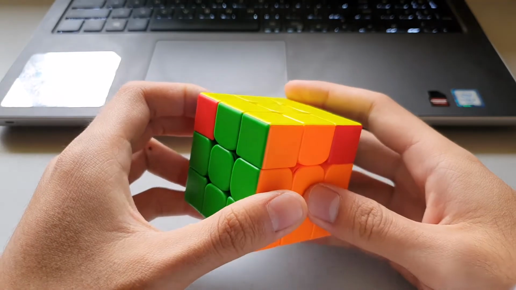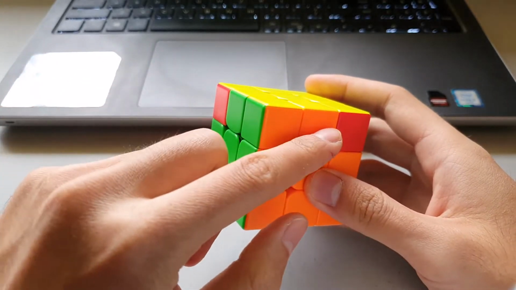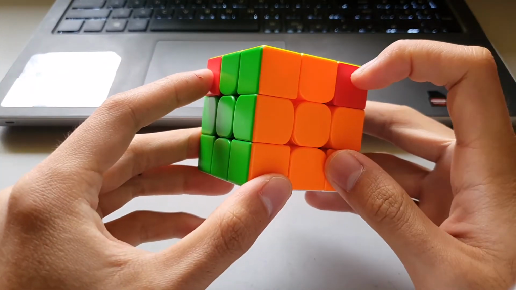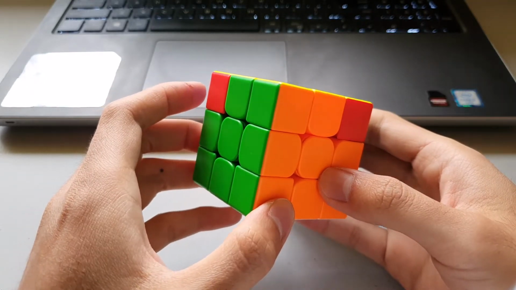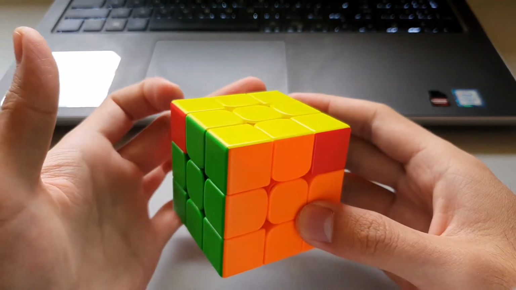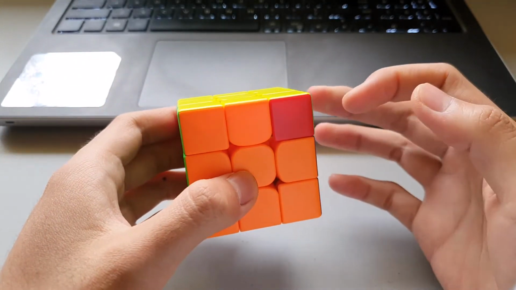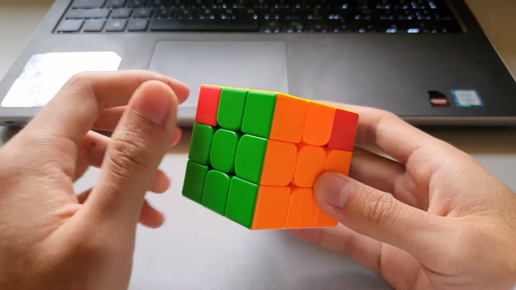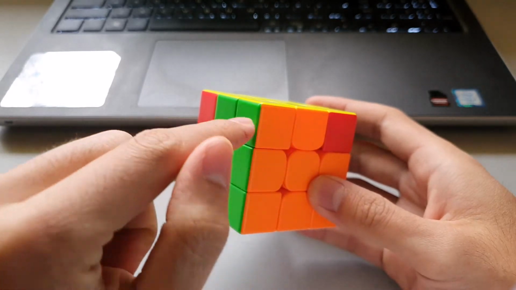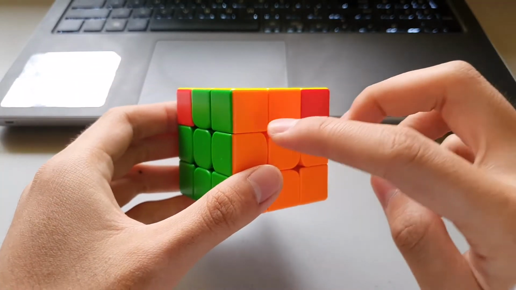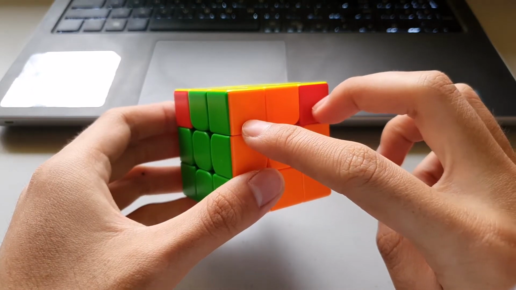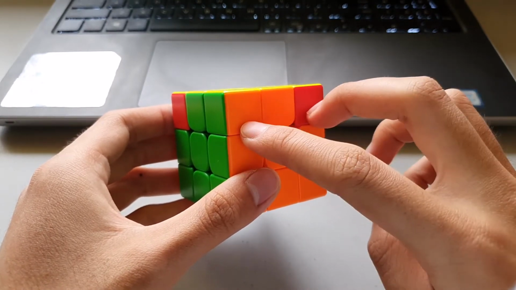And it goes like this. When you see the 2x2 block and these two colors on the sides here are matching, it's definitely one of the A Perms. It's either the one with the headlights on the back or the one with the headlights on the side. Once again, from these two sides you can tell where the headlights are just by looking here. The way to tell is that if these are opposite colors, then the headlights are on the opposite side of the opposite colors.